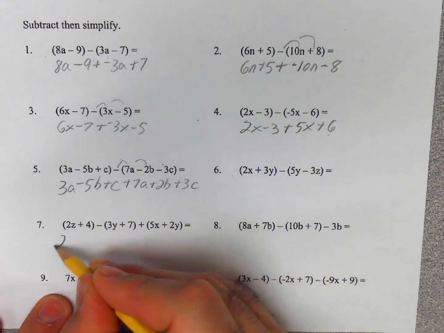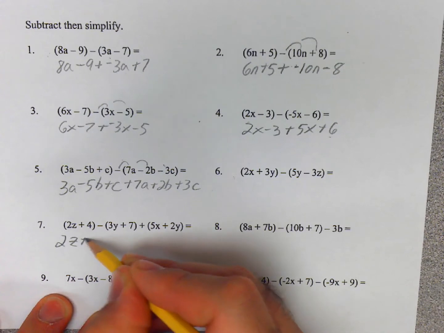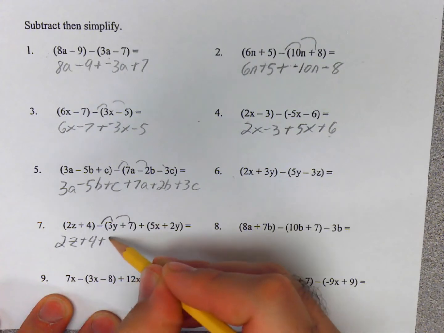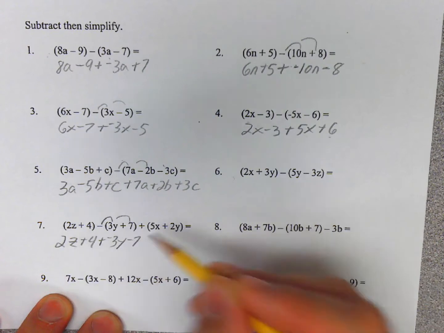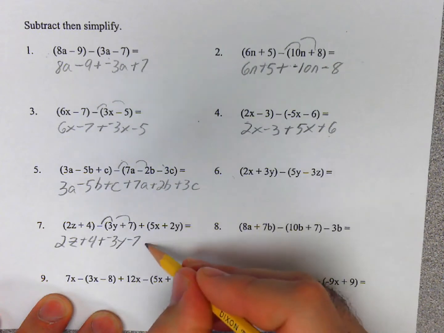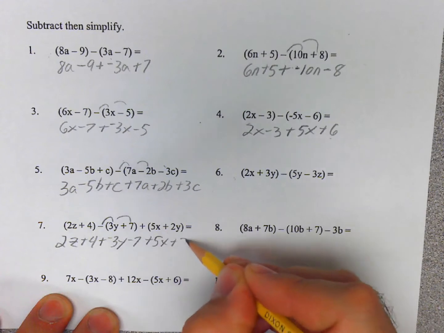There's no negative in front of here, so it stays the same. But there is a negative in front of here, so I'm going to add the opposite. But there's no negative in front of the 5x plus 2y, so it stays 5x plus 2y.